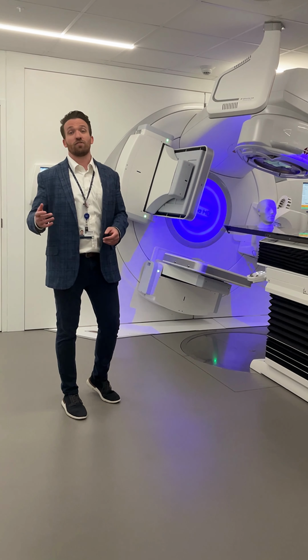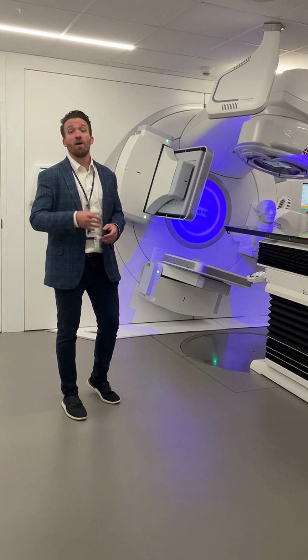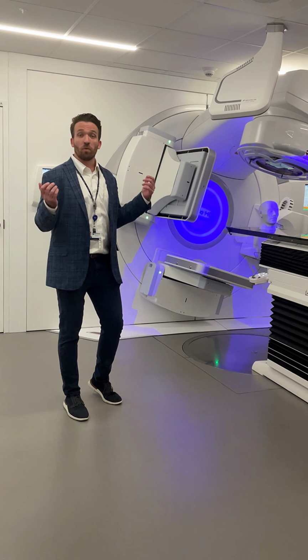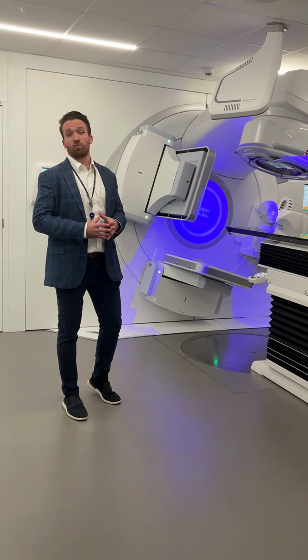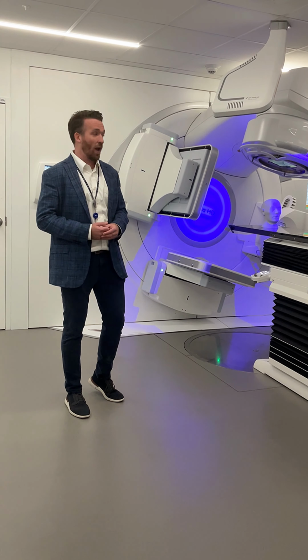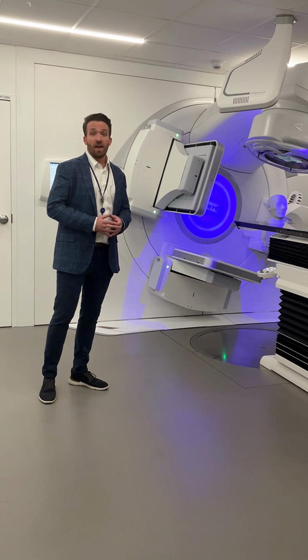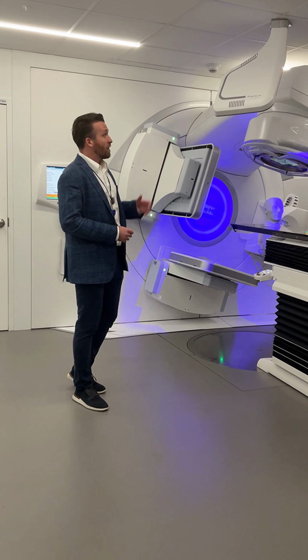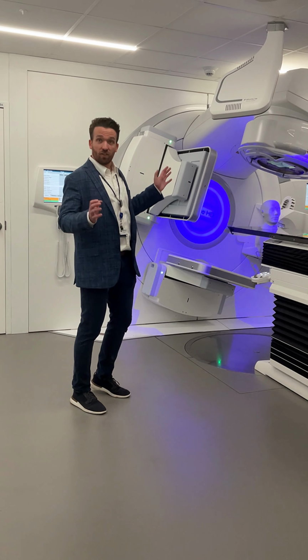And so this allows us to shrink the margins on your tumor, further allowing us to maintain the high dose radiation to your tumor while minimizing any damage to the healthy tissue around. Now, the other form of onboard imaging that we have is surface tracking. And so during your treatment, we have a 3D camera that is constantly on you.